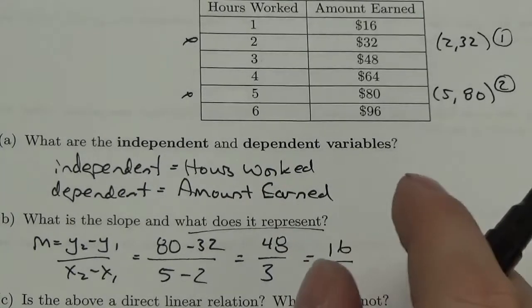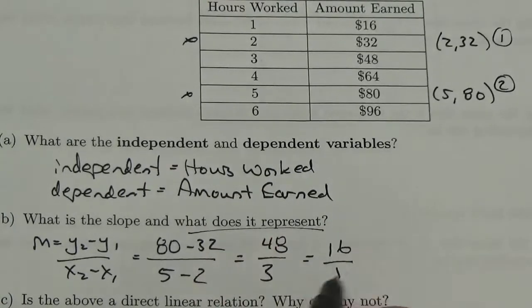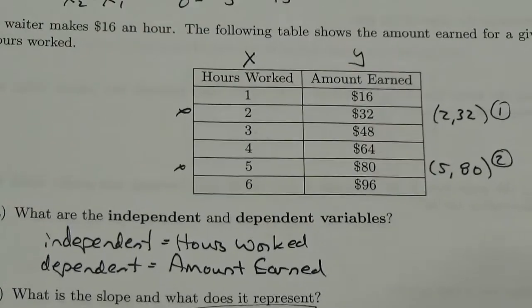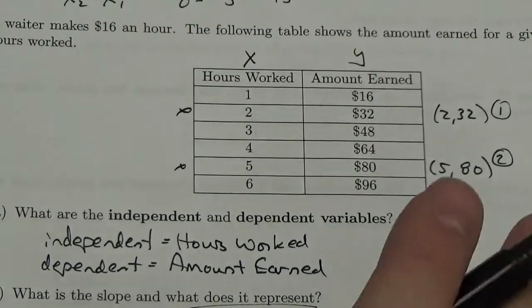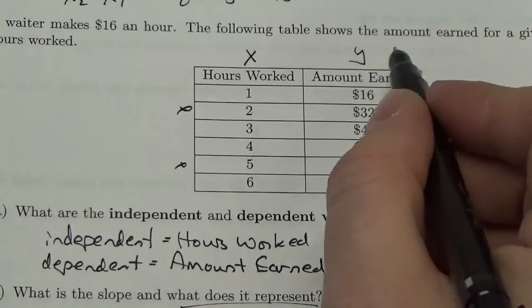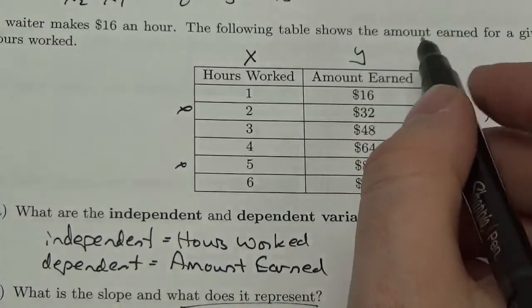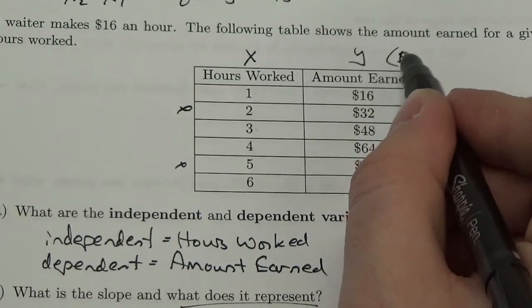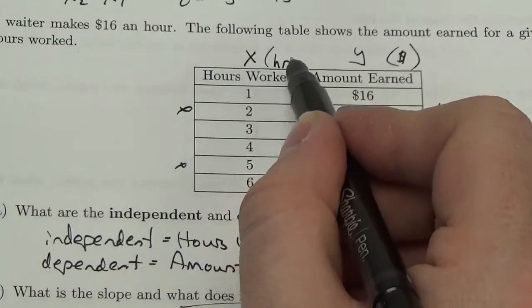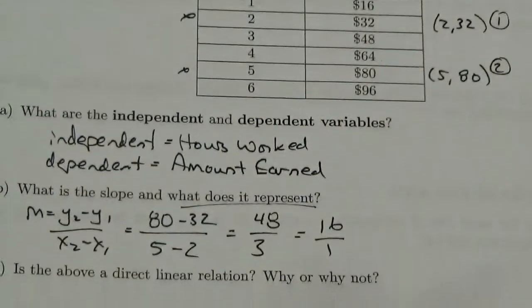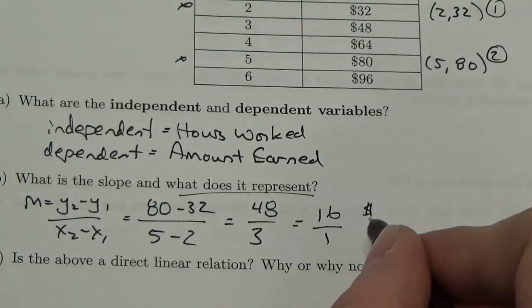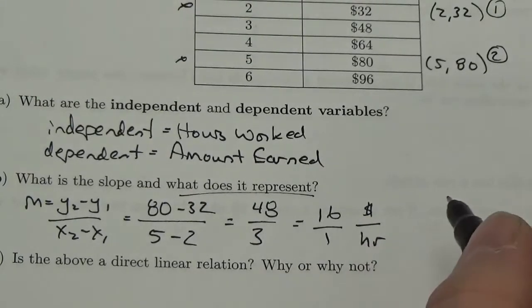So the question is, what does that slope of 16 over 1 represent? If you're not sure, the best way to figure it out is to look at units. The units for the y coordinate, the dependent variable, are dollars, but the units for the independent variable are hours. So the numerator is dollars per hour.